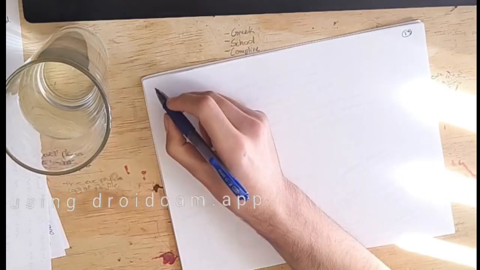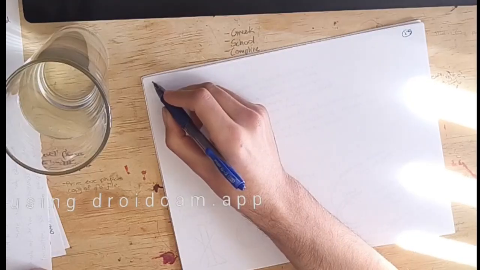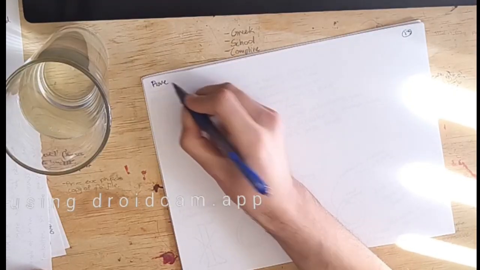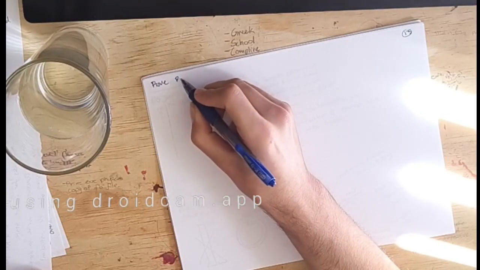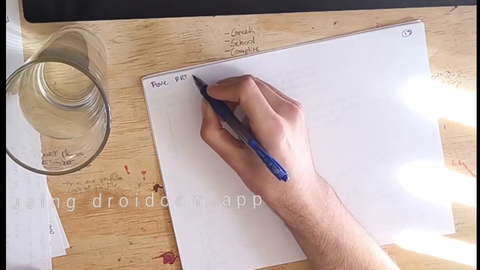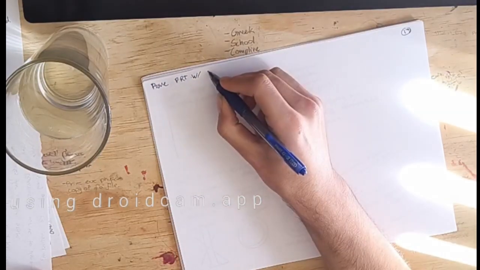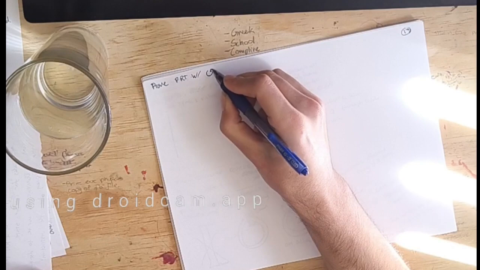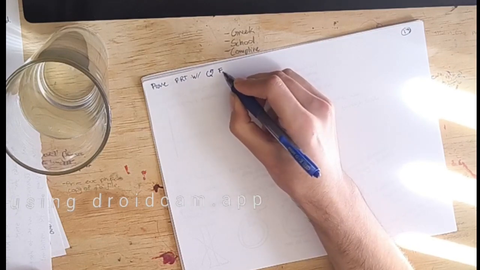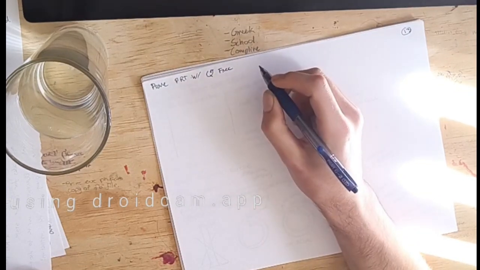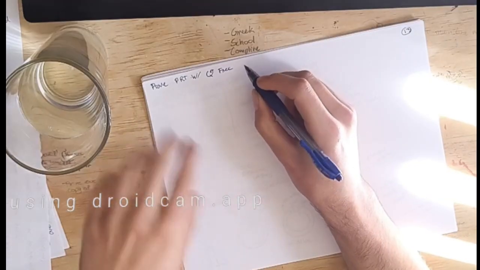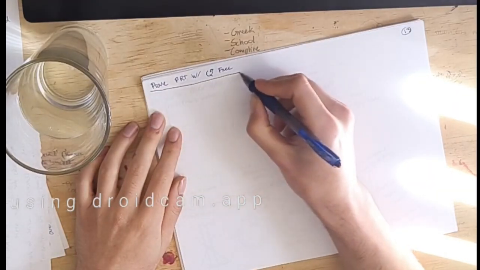We want the PRT, prove PRT with circular queue free. So how do we do that?